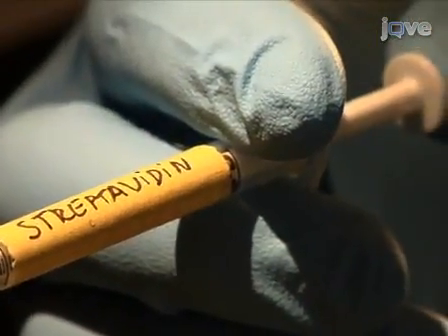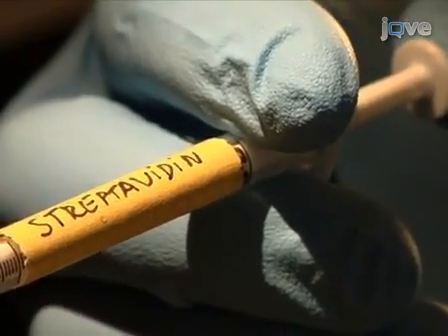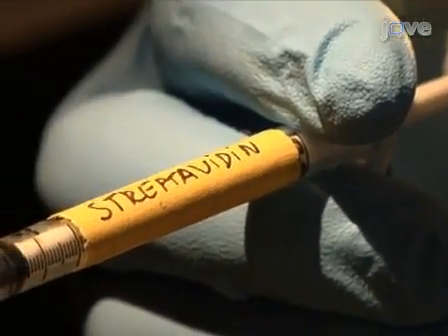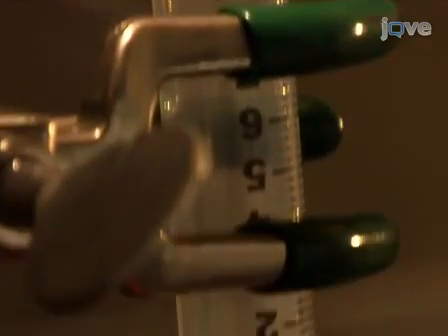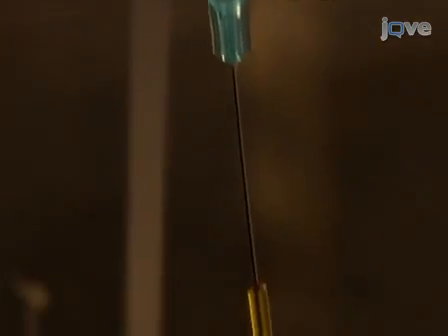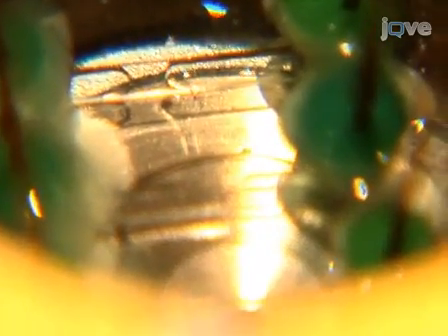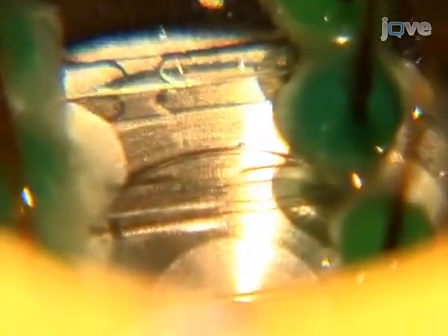Next, inject a solution of 0.1 mg per milliliter streptavidin in buffer A and incubate for 15 minutes. After the 15-minute incubation, flow 300 to 500 microliters of buffer A to remove any unadsorbed streptavidin from the channel. As before, avoid trapping any air bubbles in the chamber.